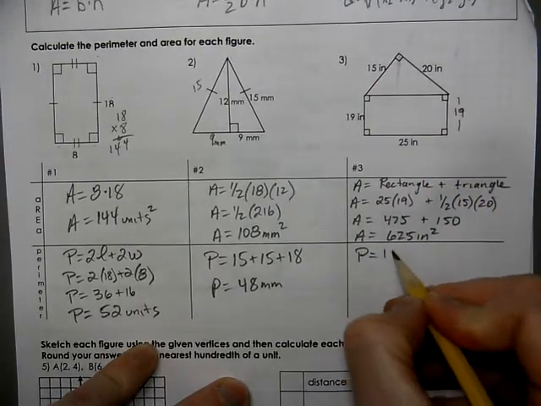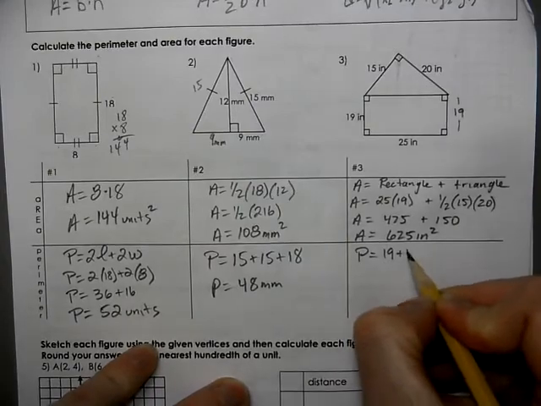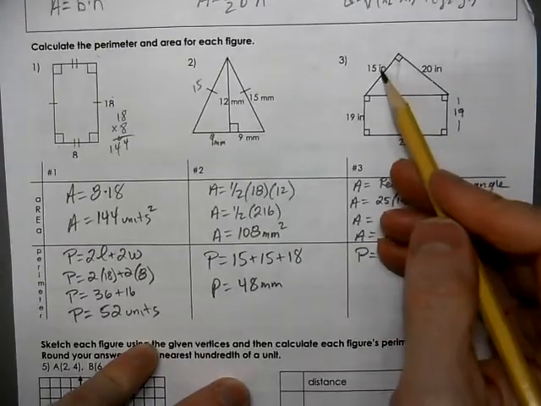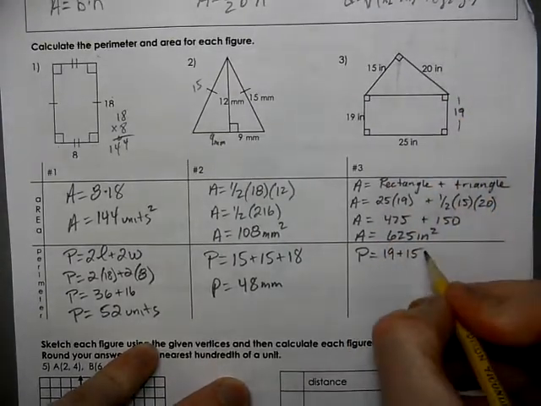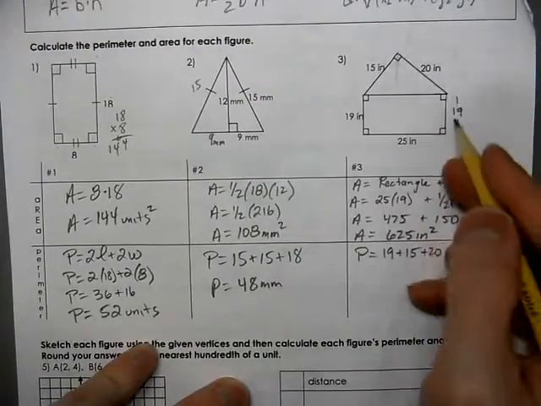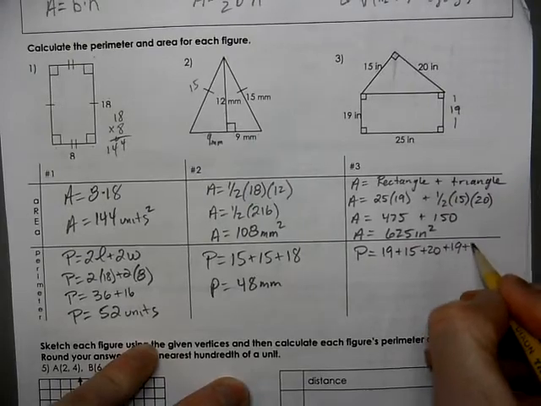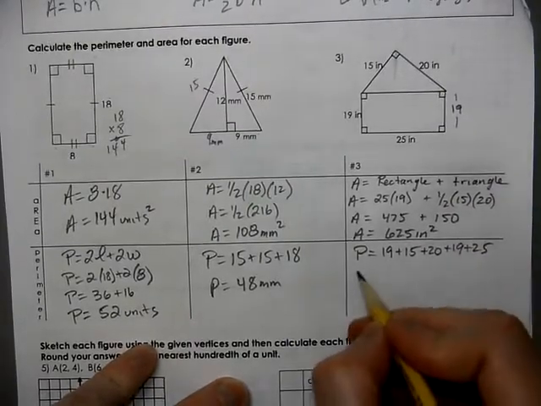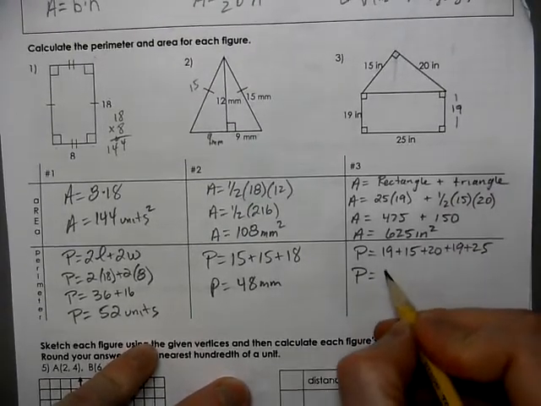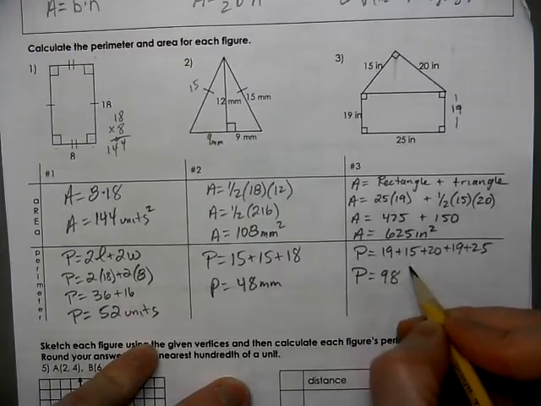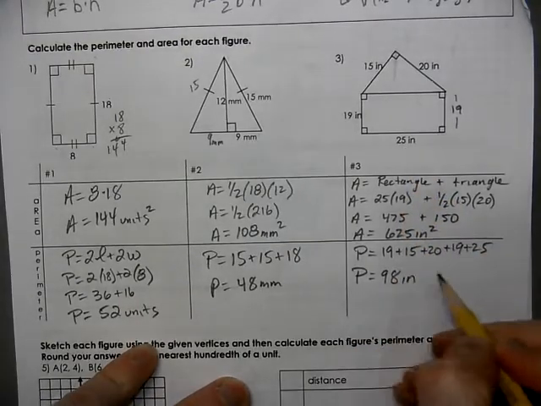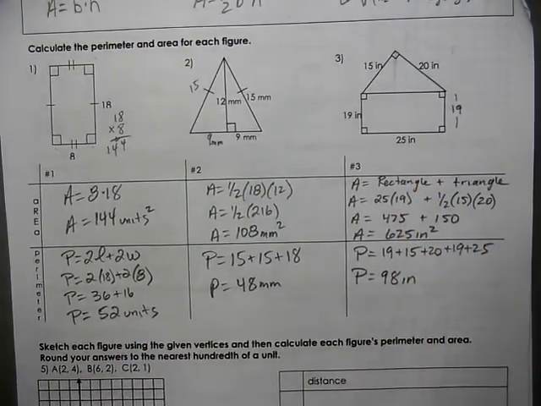So we have a 19, a 15, 20, 19, and 25. So our perimeter here is going to add up to be 98. These are inches.